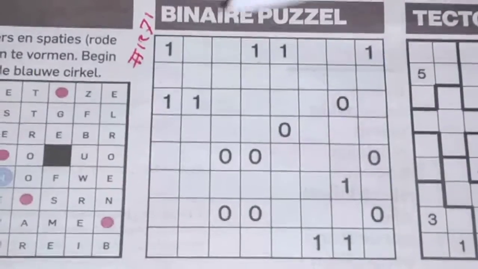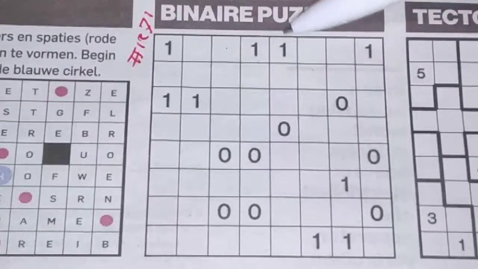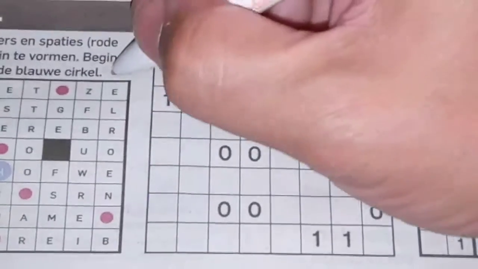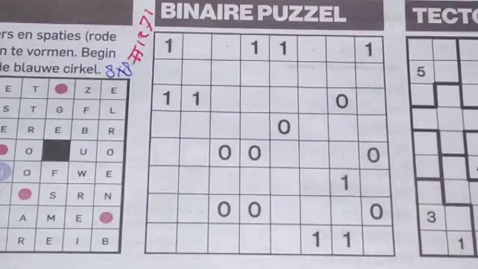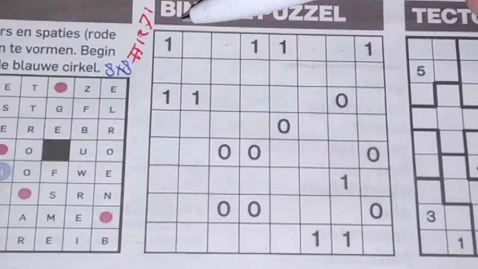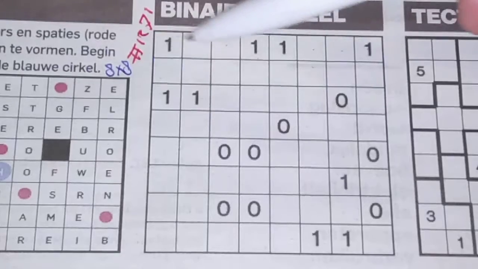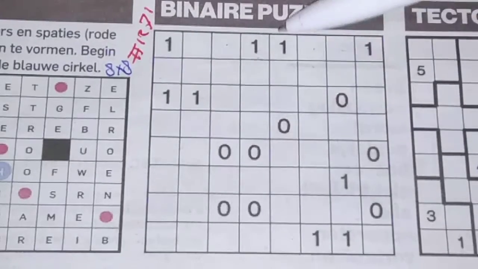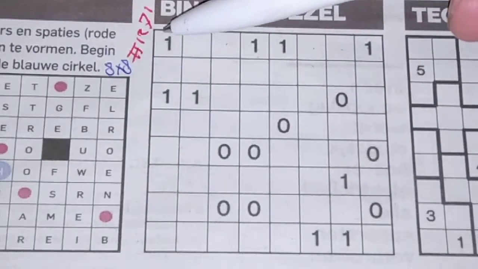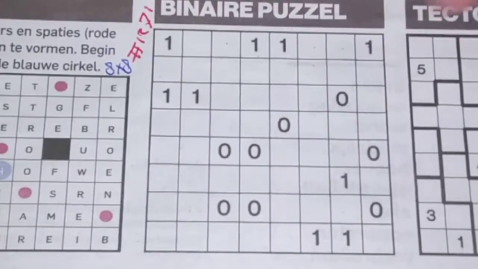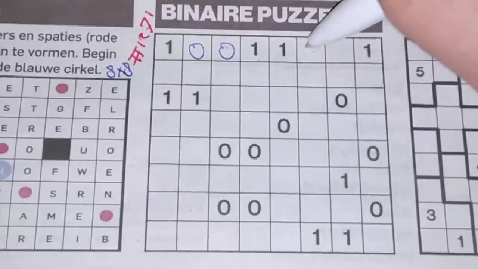Let me count. 1, 2, 3, 4, 5, 6, 7, 8. It's an 8 by 8 binary puzzle. That means in a row or in a column, there's always 4 ones and 4 O's.